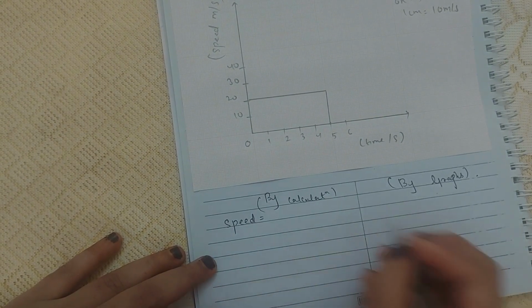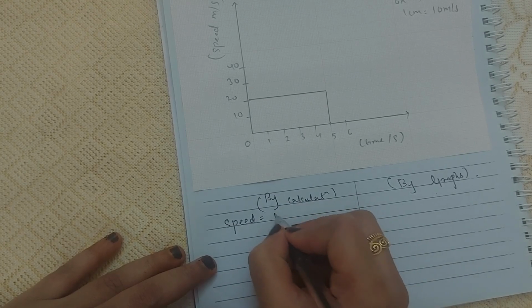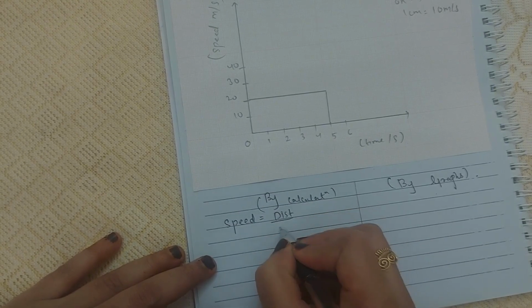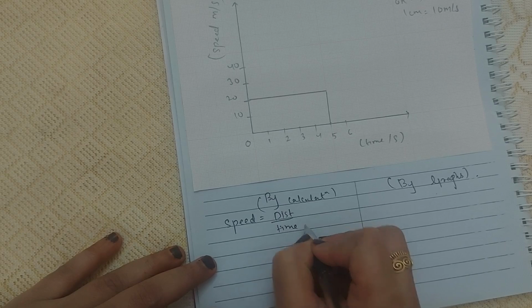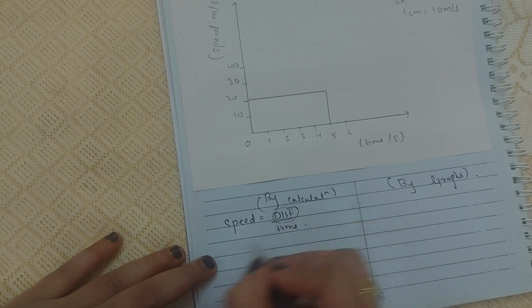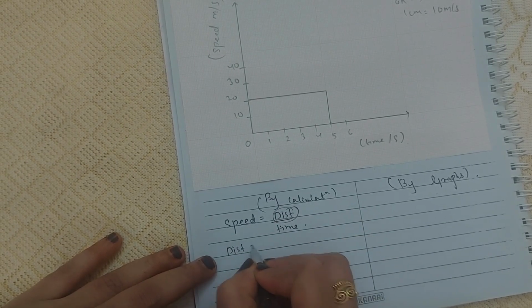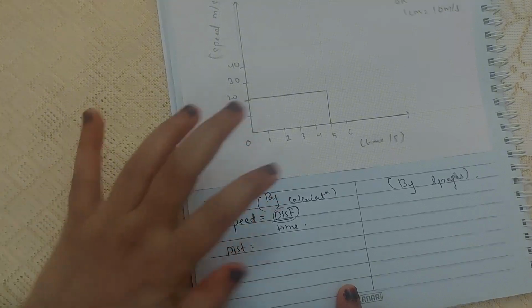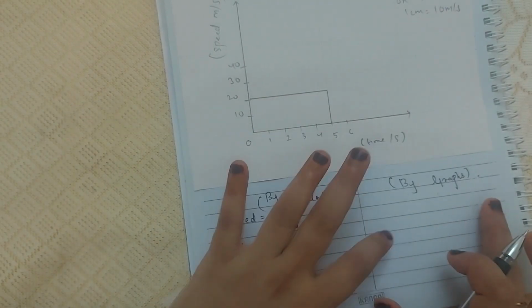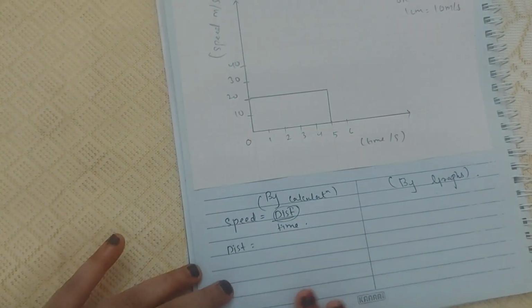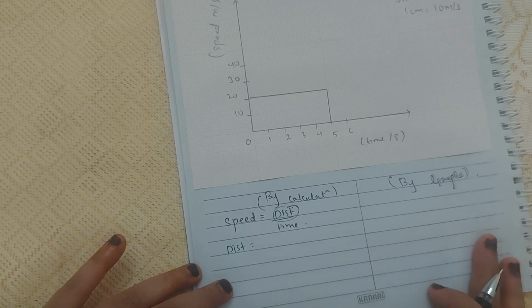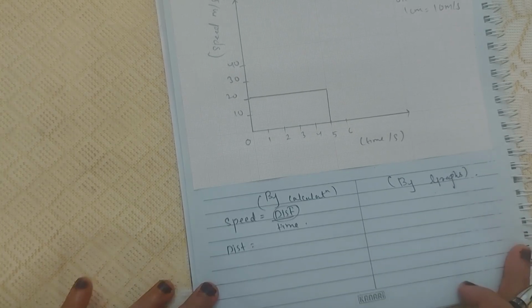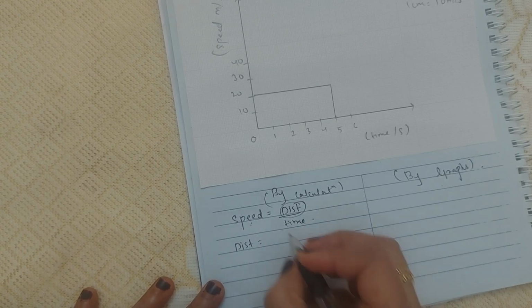By calculation we'll use the formula of speed. If you don't know what speed is, you can check our video on distance with respect to time. We need to find out distance, right? In this video we will find out distance by two methods, the calculation method and the graph method. Many of you are familiar with the calculation one. We'll see how to find it by graph. So first we'll find it by calculation.